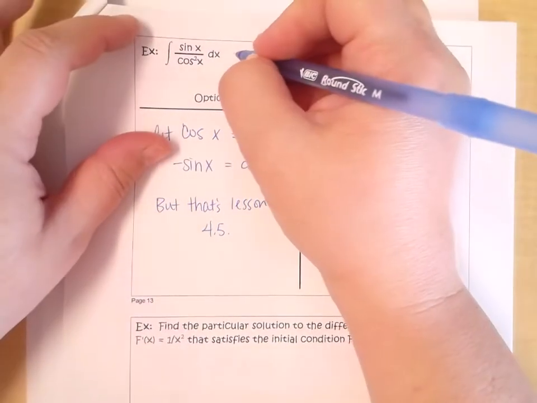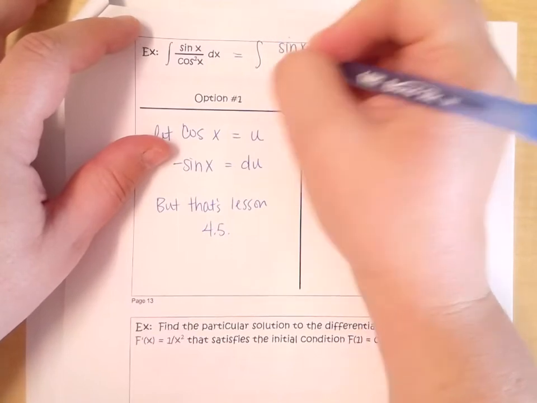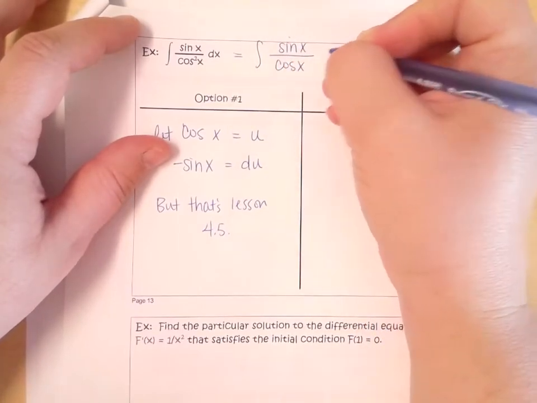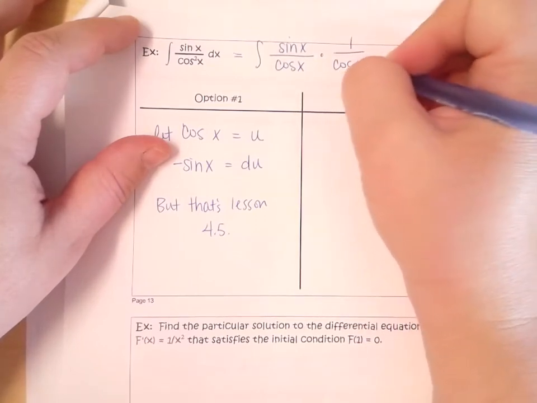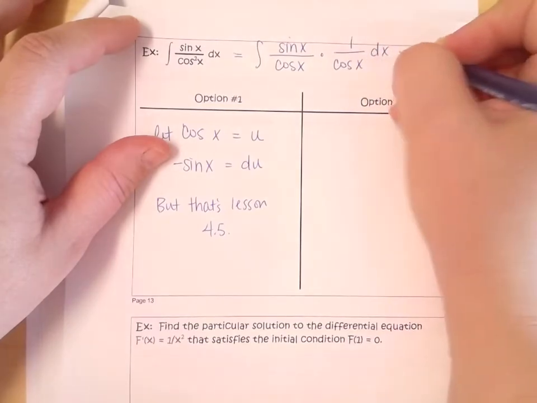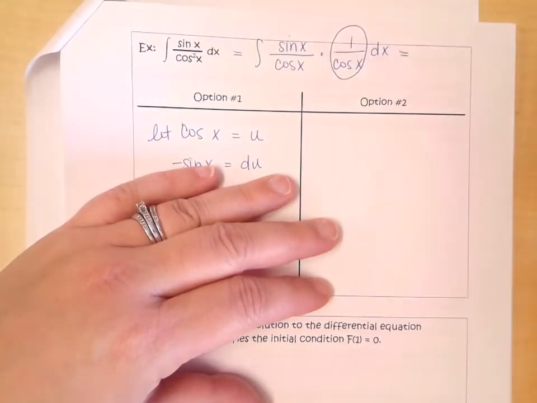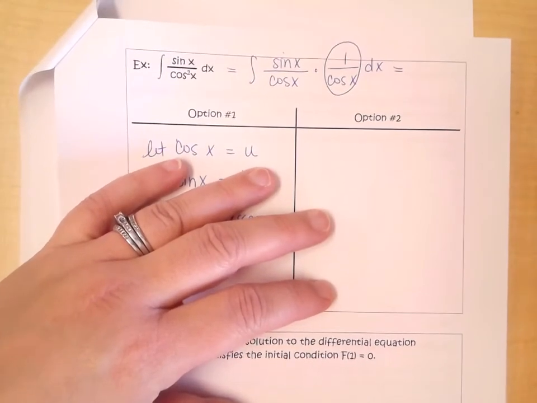Oh, I like where you're going with this. So what I'm thinking you did was separate this. Did you do that? Yeah. It wouldn't be times cosine x though, would it? What's that become? Is that secant?